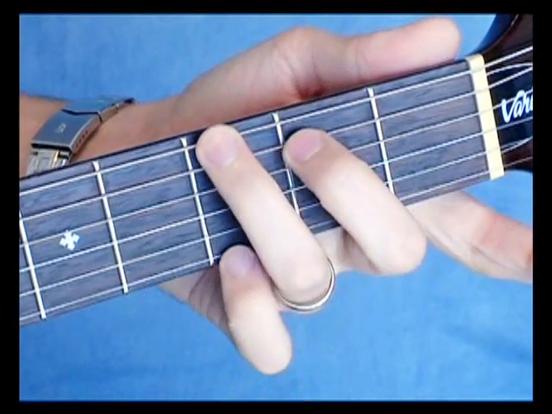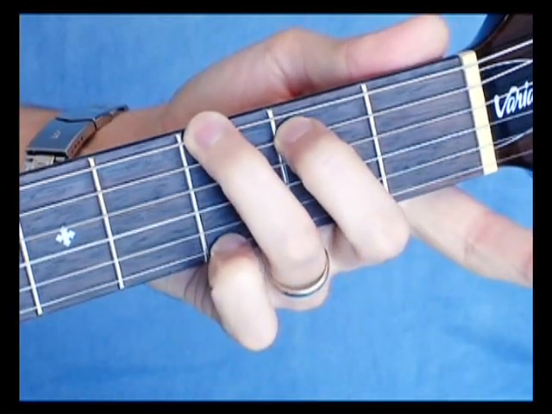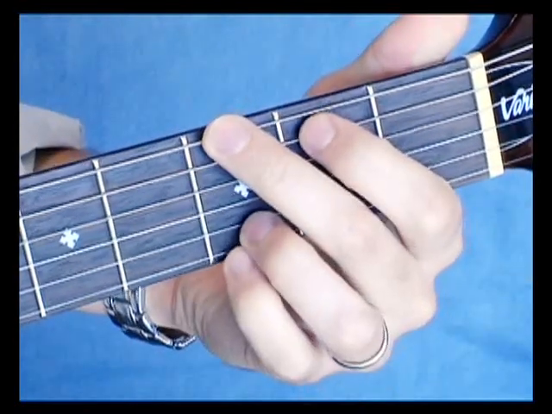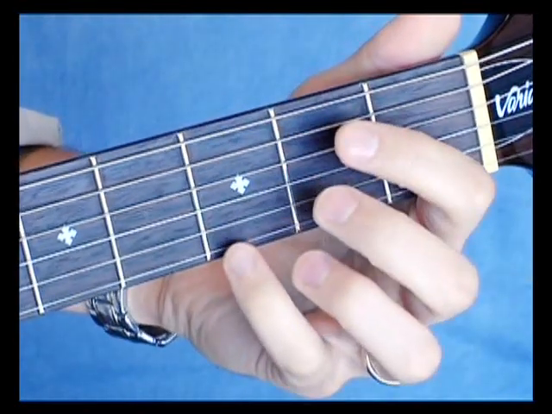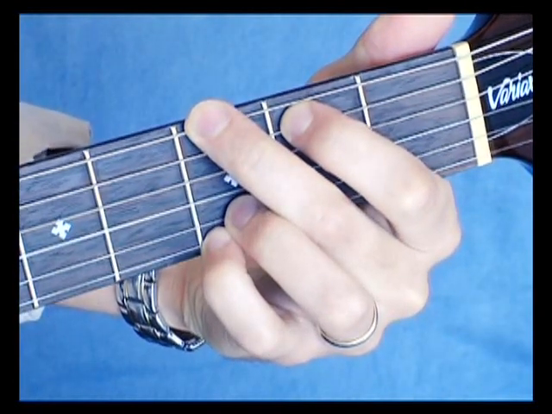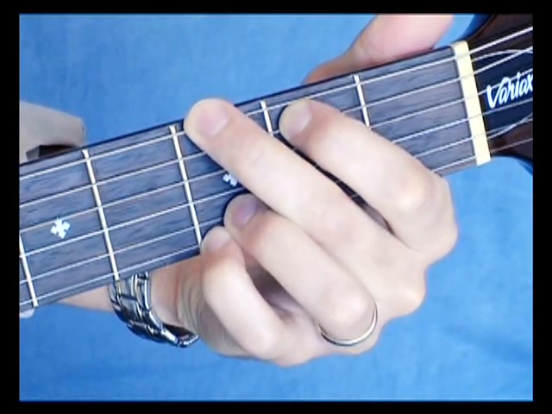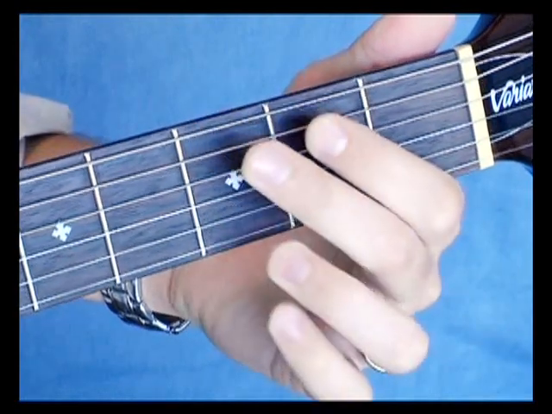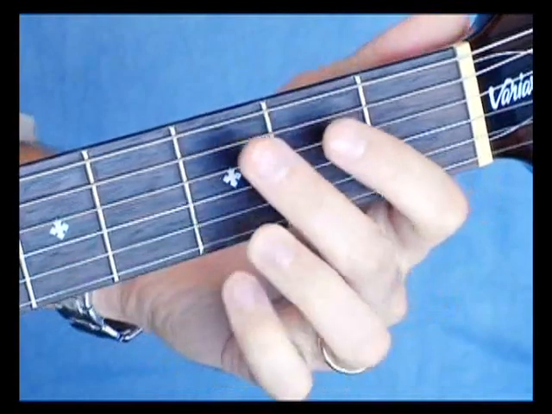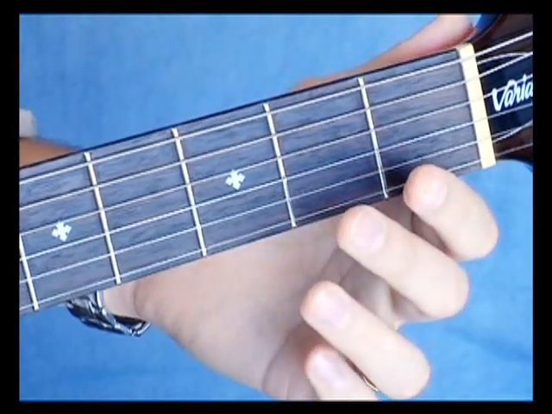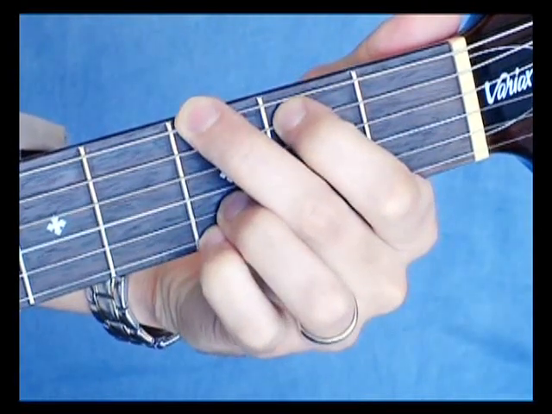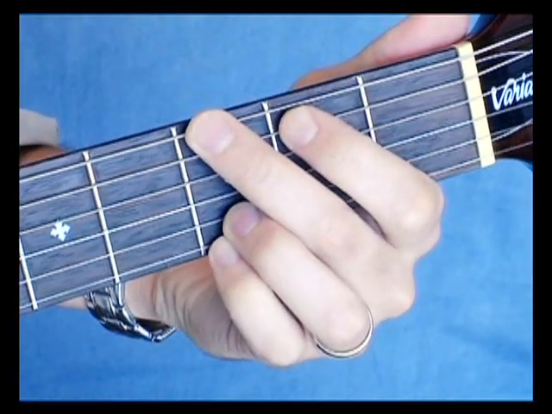Some people finger the G chord like this. And sometimes you might play the G chord holding down strings 1 and 2. This is still called a G major. A G major has both a B in it and it also has a D in it. So you can add either of those notes on the second string. It's a G major either way.